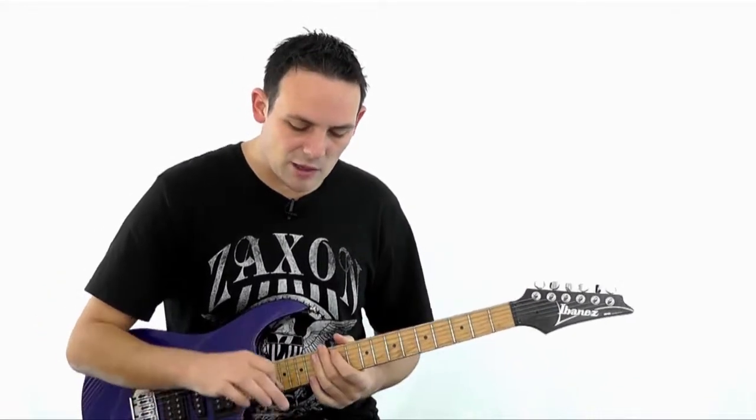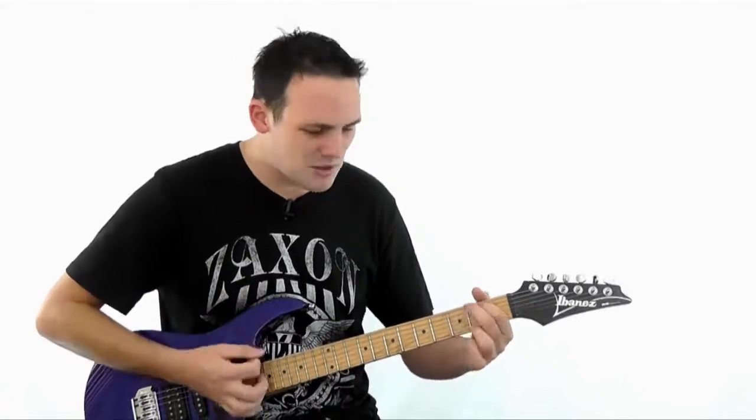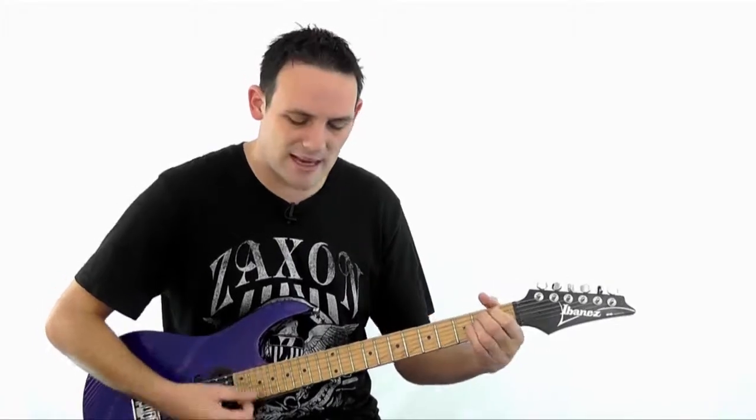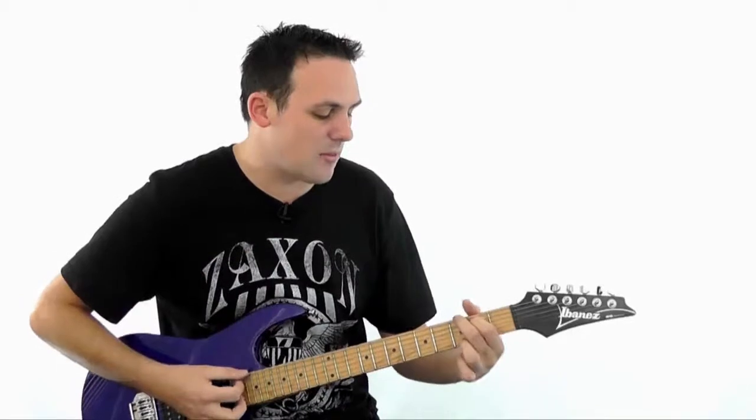And you can see that I'm not really worried about the strumming pattern, so I'm not doing that down, down, up, up, down, up. I'm just practicing the chord changes at the beginning. So once you've got that down pat, you want to add the third chord in the mix.